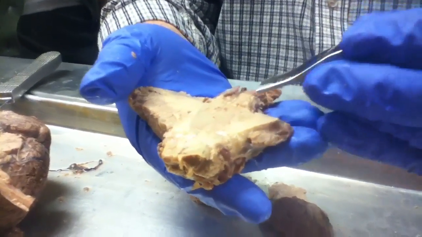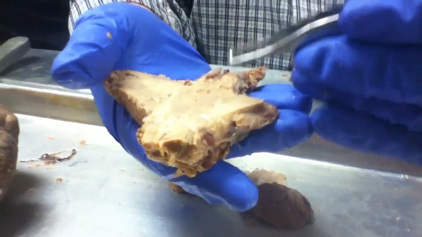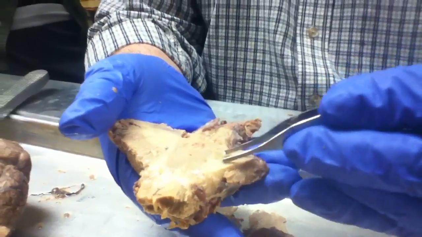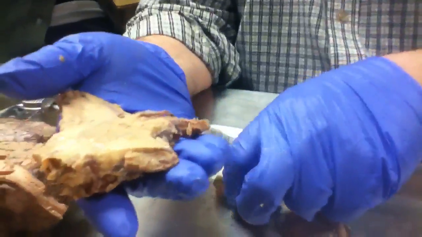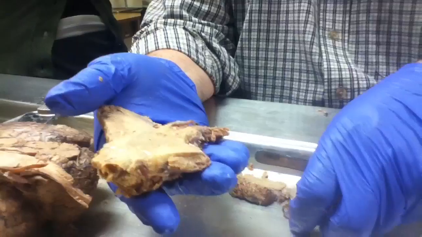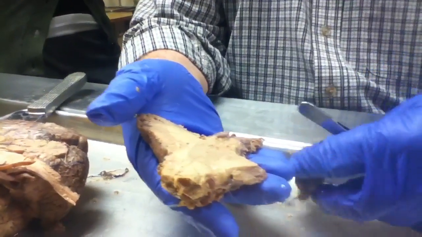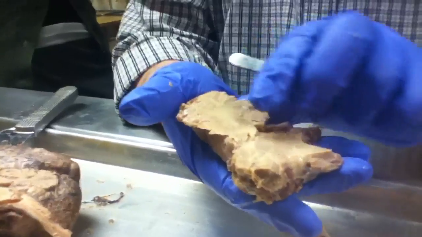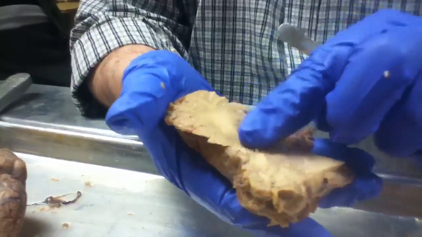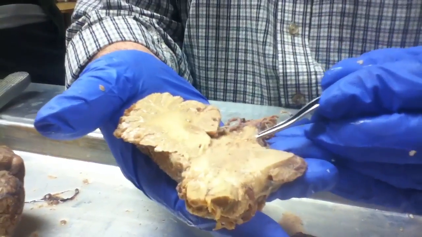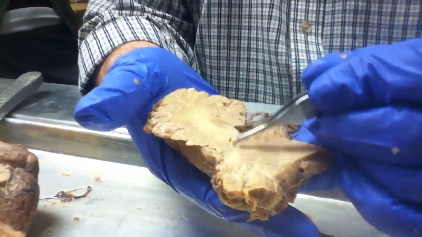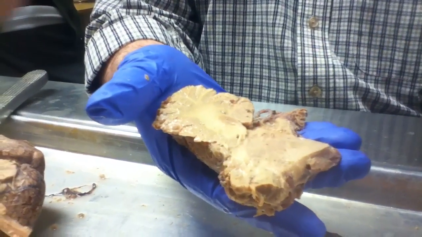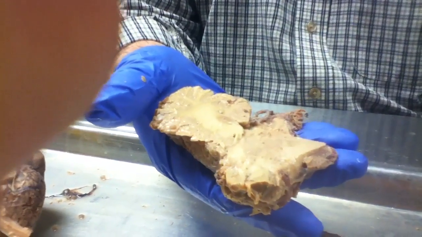That's how they all get in there. So they have inferior cerebellar peduncle, middle cerebellar peduncle, and let's put this back this way so you can see them together. So inferior and middle, and then superior cerebellar peduncle, coming out of the deep cerebellar nucleus.